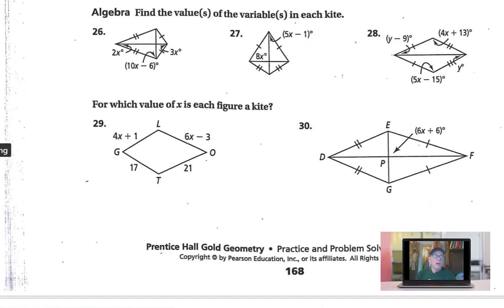Okay, here we have to do some algebra, pretty much the same idea, except now we're using variables. Let's see what we got. Looking at this bottom triangle, all 3 of these angles have to add up to be 180 using triangle sums. We know that this one's a 90, so we have a 2x plus a 10x minus 6 plus 90. All has to come out equal to 360.